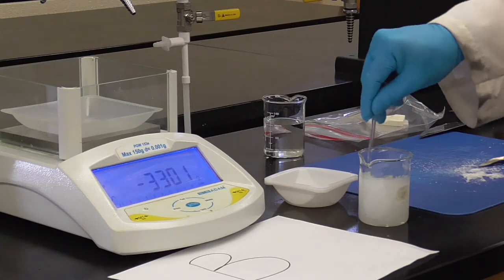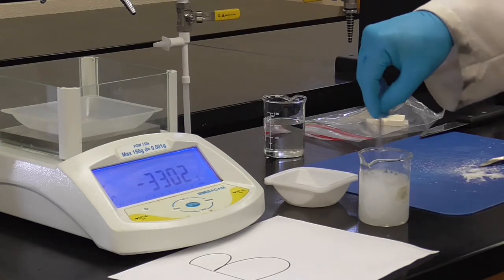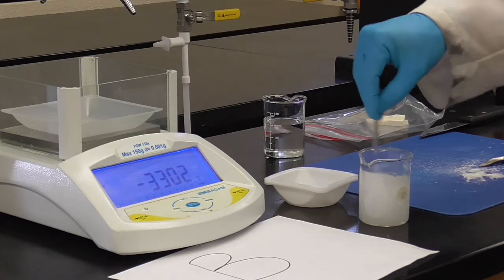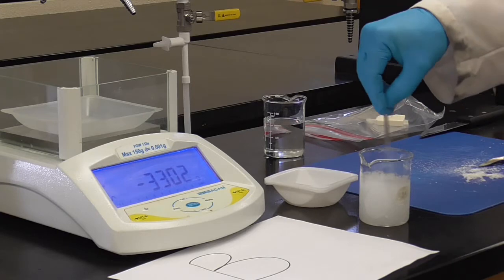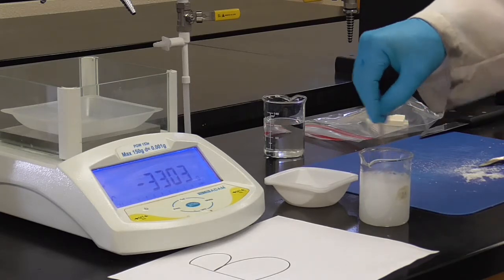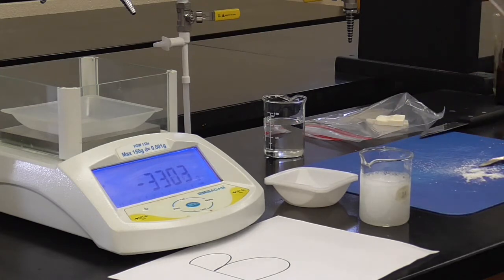It's probably not going to completely dissolve, but a lot of it will anyway, and that's all we need. We want a saturated solution of the soap. A little bit of solid is remaining, that's okay, it just proves that it's saturated. I'll just put that down here.